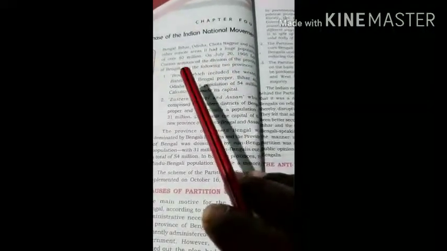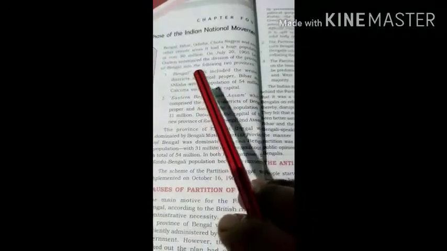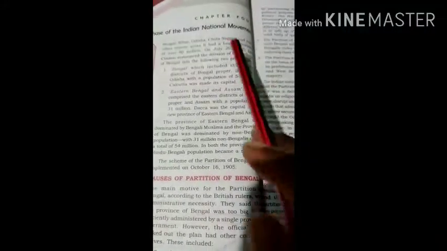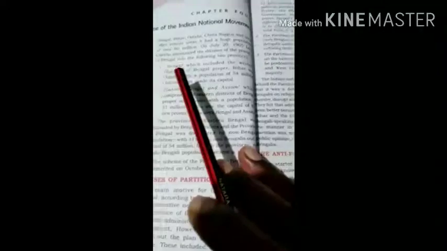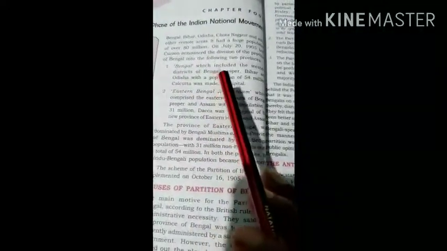On July 20, 1905, Lord Curzon announced the division of the province of Bengal into the following two provinces. Let us start with the first point. Bengal, which included the western districts of Bengal proper, Bihar and Odisha, with a population of 54 millions, and Calcutta was made its capital.